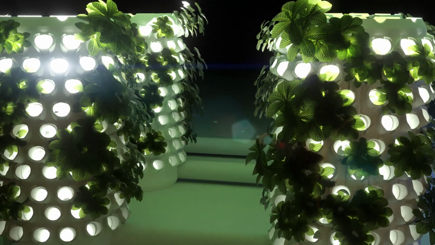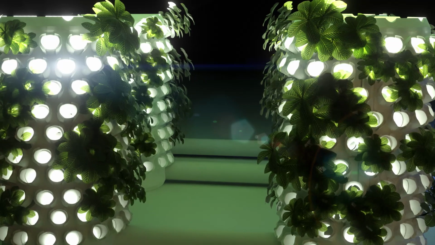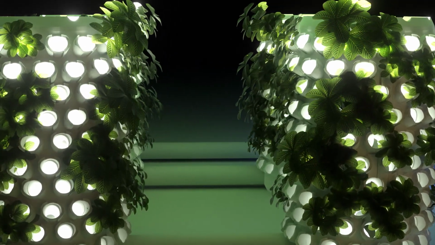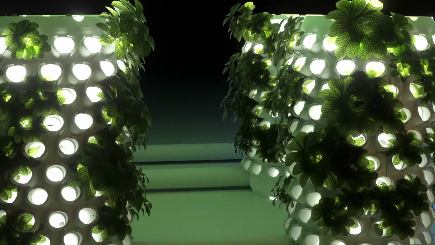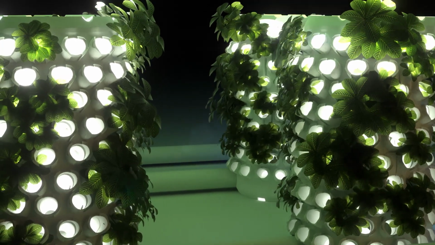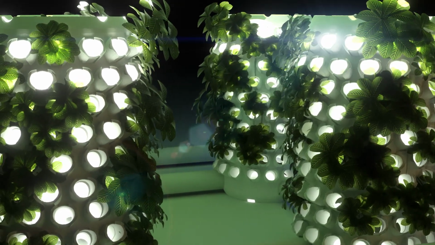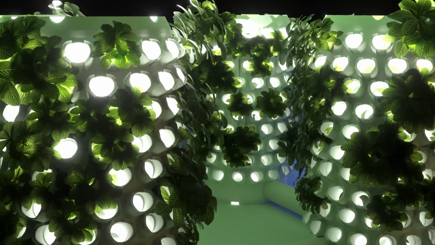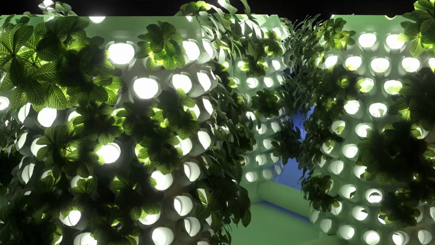Therefore, another technology is coupled to the aquaculture system, which is called hydroponics. These are systems in which you can grow plants on the basis of nutrient-rich water, without any soil. In combination, this is now referred to as aquaponics.